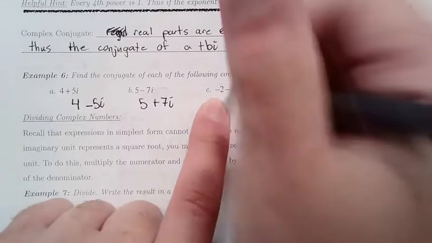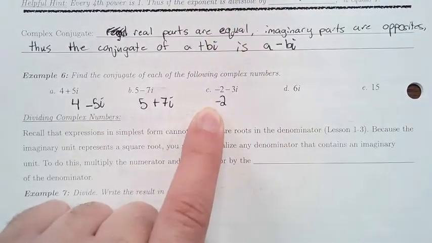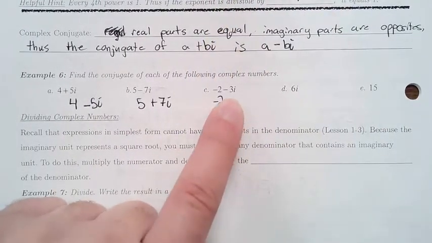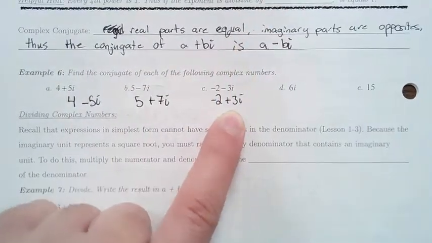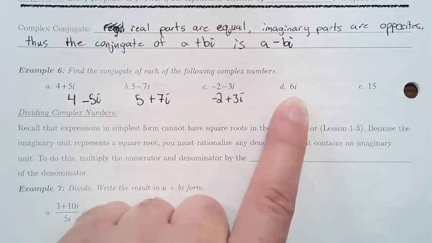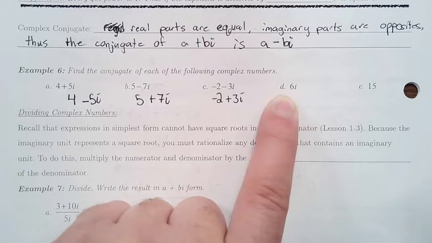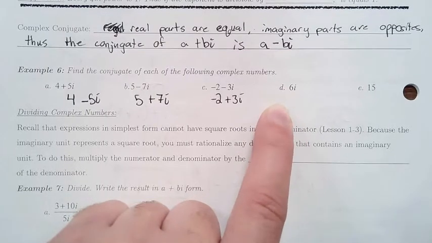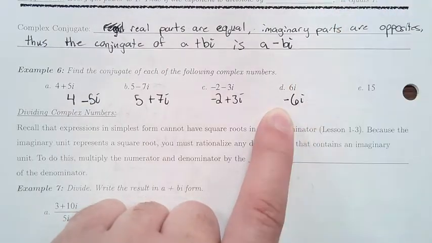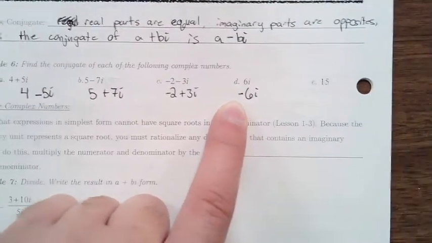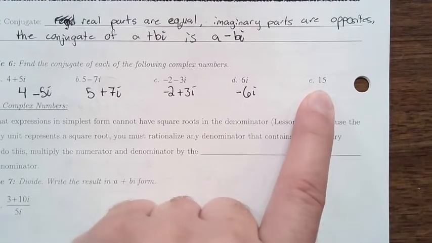In part C, I keep the negative 2, whatever that A is, we keep it the same, whether it's positive or negative doesn't matter, but the negative 3 needs to switch. Since it's negative, I'll make it positive. D is 6i. I don't have a number out front, so I don't have to worry about that. I just don't write a new one. And my 6i, because it has the I with it, needs to change signs, and we call it a negative 6i.